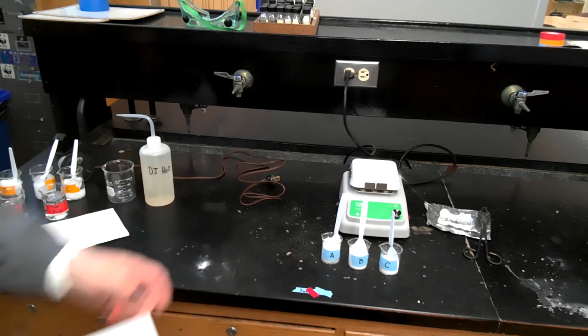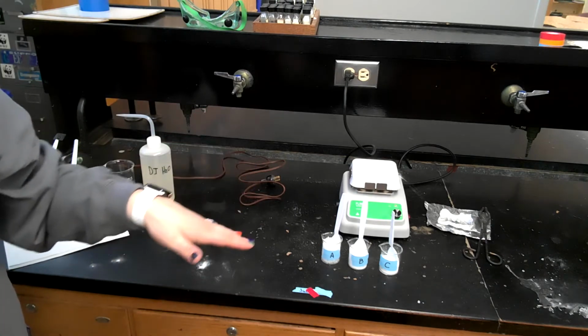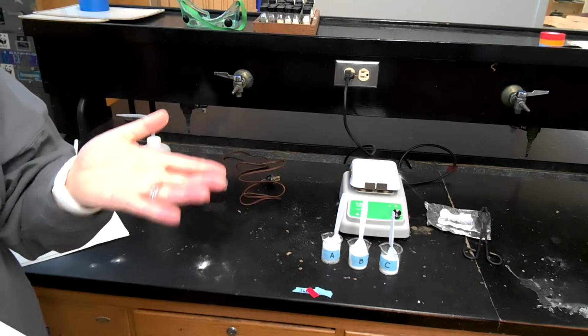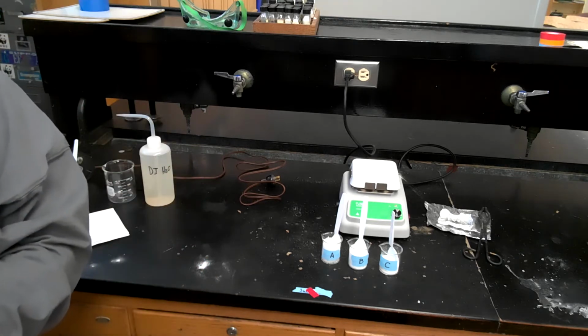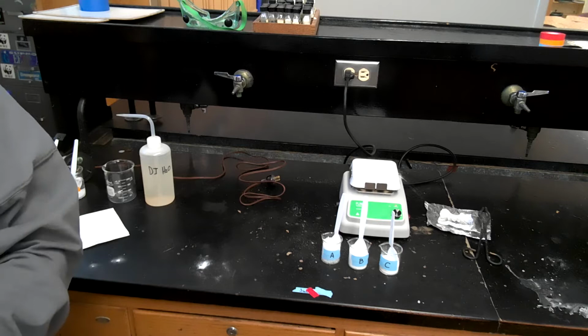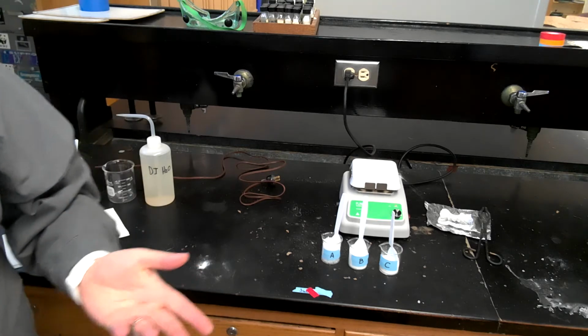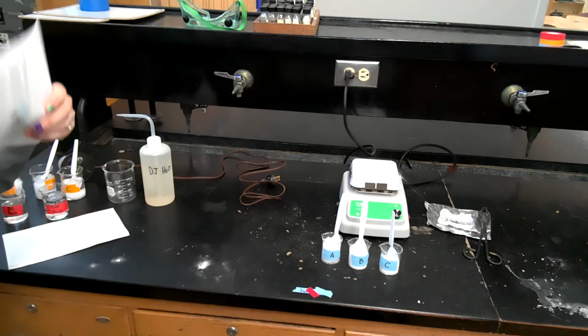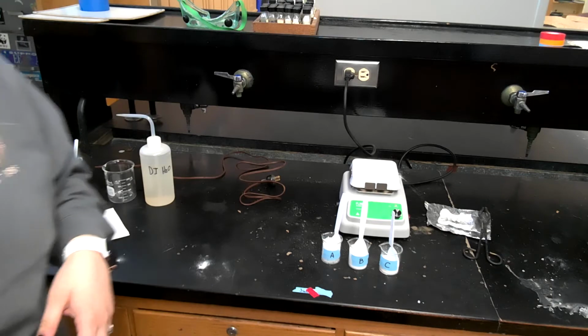Today we're going to do the determining the types of bonds lab. So we have these 3 unknown substances, but you did some reading the previous night on 3 different types of compounds, and the 3 types that you read up on were paraffin wax, fructose, and sodium bicarbonate. So you read up about them, you talked about what kind of bonds they have, what their chemical structure was.